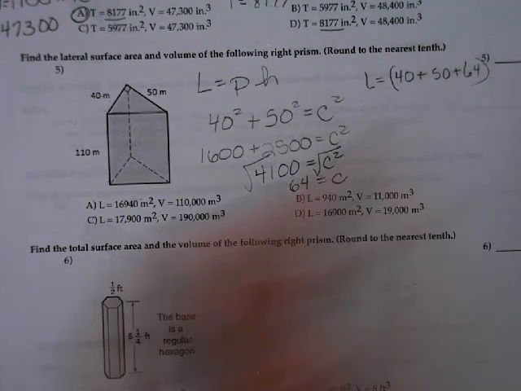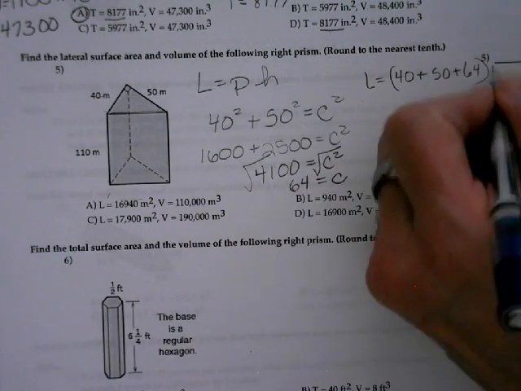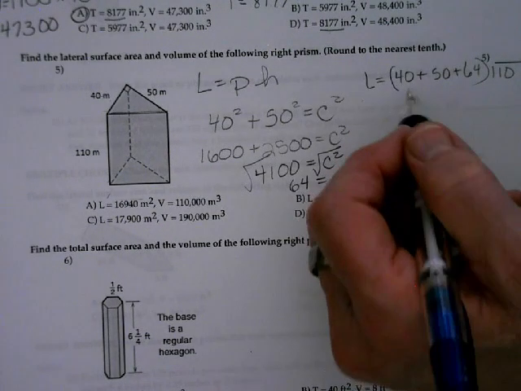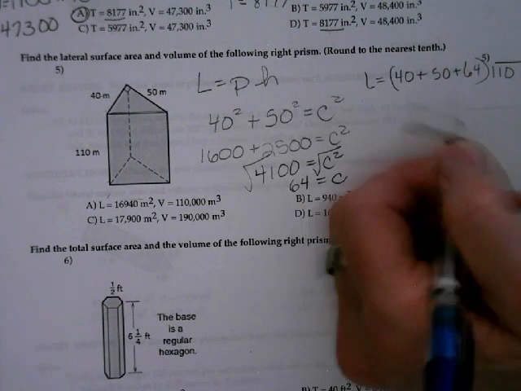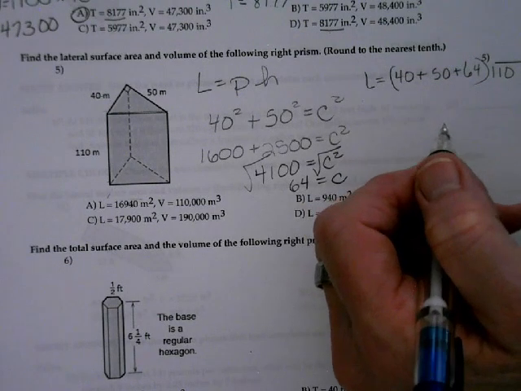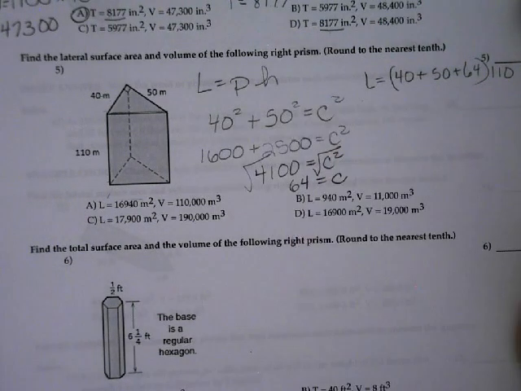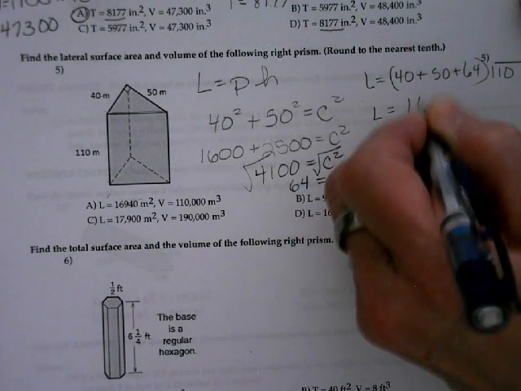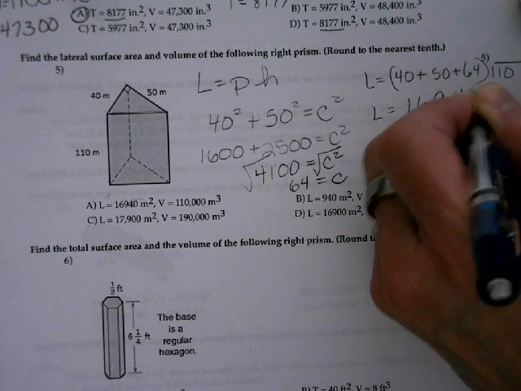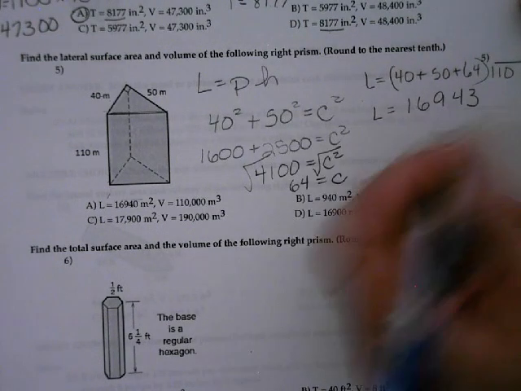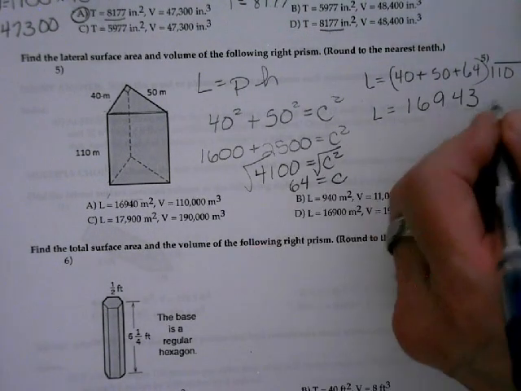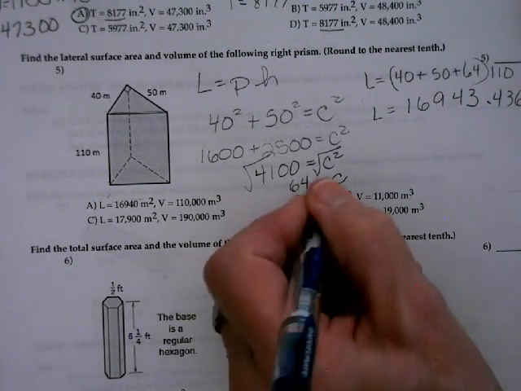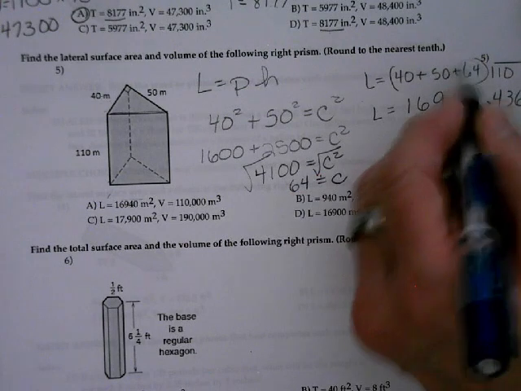So if I add these three, that's the perimeter: 40 plus 50 plus 64 times how tall it is, 110. So the lateral surface area is 16,943. I just left that decimal in there.